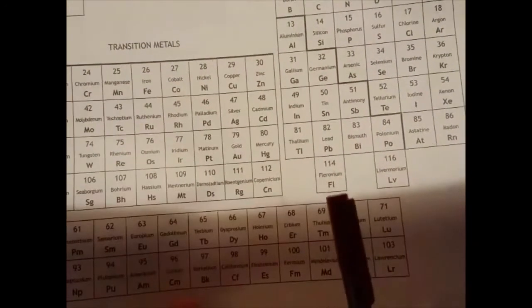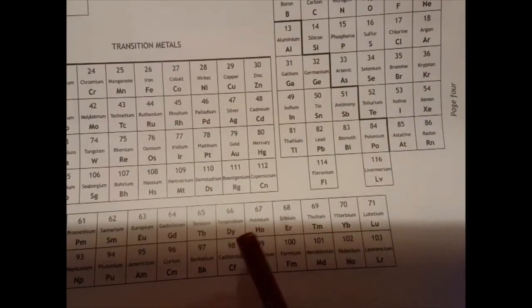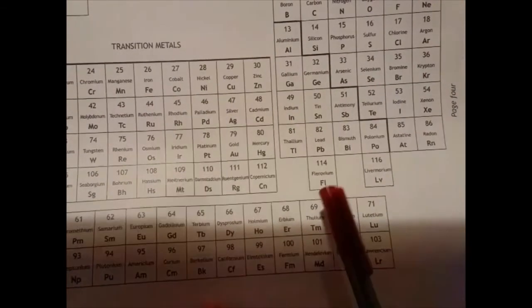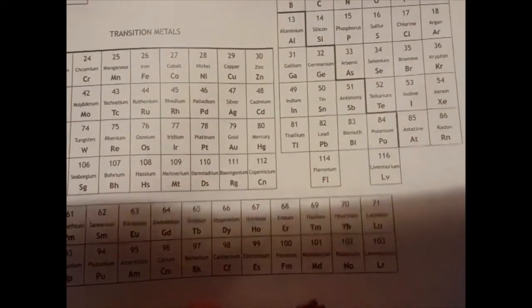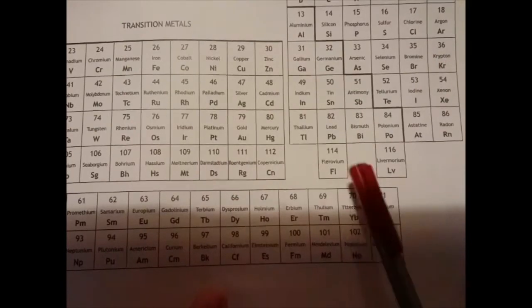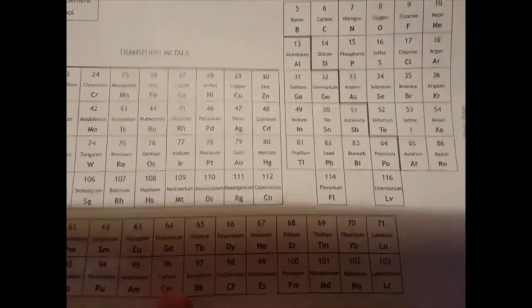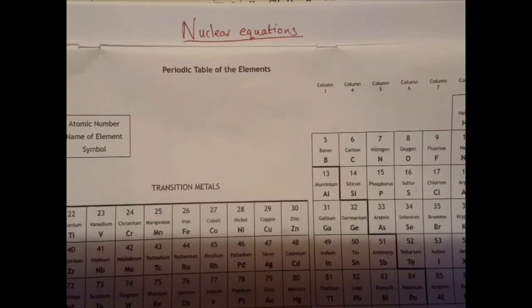You'll need your periodic table so that you can find the atomic number for the different elements. This is one of the few times in chemistry where we'll probably look at some of the elements with higher atomic numbers. So you're unlikely to remember the symbols for these different elements, so make sure you've got the periodic table handy. As usual, I'm going to go through some examples and then I'm going to give you some practice questions.